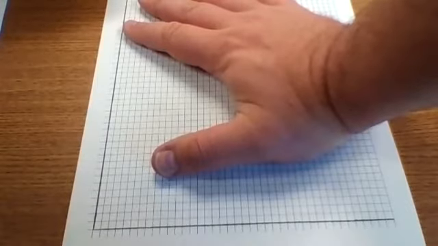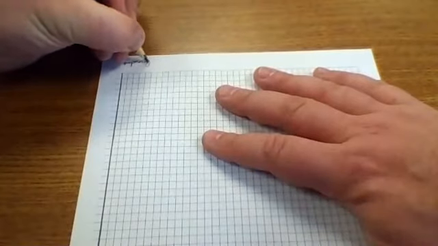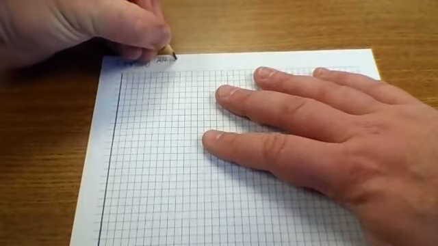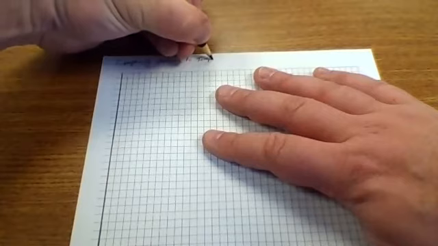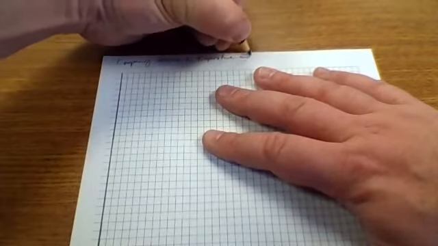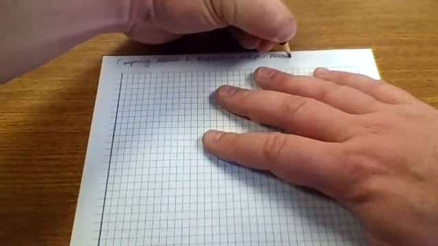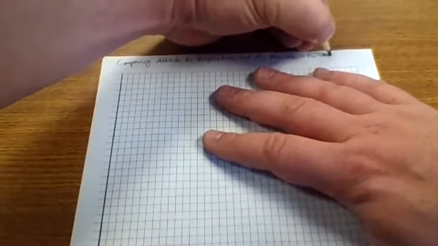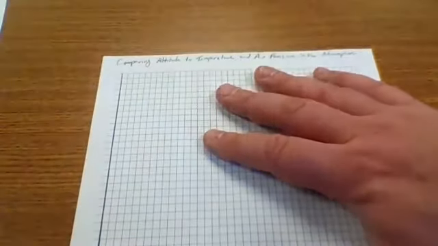Nice and high, comparing altitude to temperature and air pressure in the atmosphere. Beautiful, very nice.